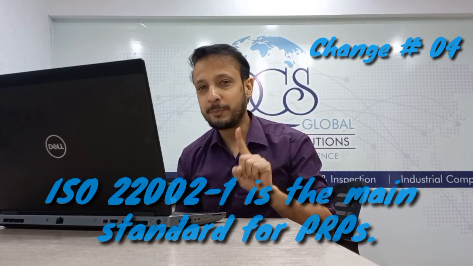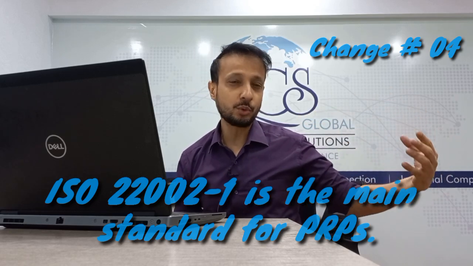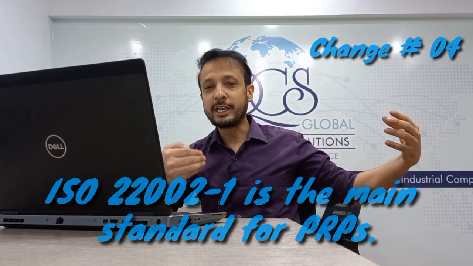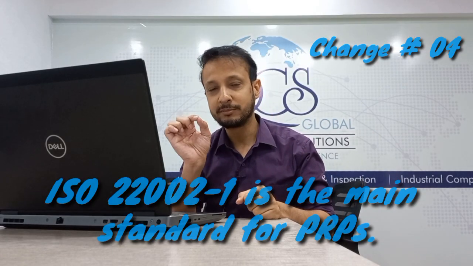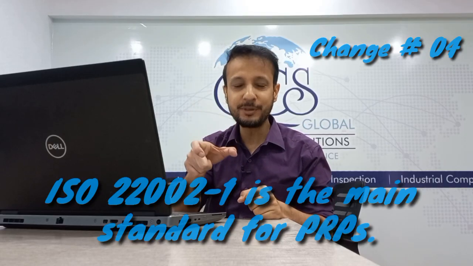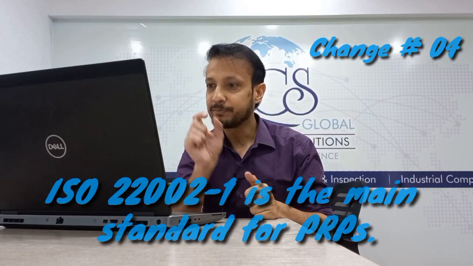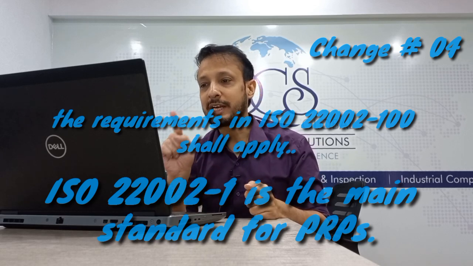Change number 4. ISO 22002-1 is still the main standard for manufacturing PRPs. So do not get confused about what to use first, whether to go for ISO 22002-100 compliance or compliance of ISO 22002-1. My recommendation is to follow ISO 22002-1, because when you follow ISO 22002-1, which is the specific and relevant PRPs for food manufacturing, in that standard you will find the statement: the requirements in ISO 22002-100 shall apply.